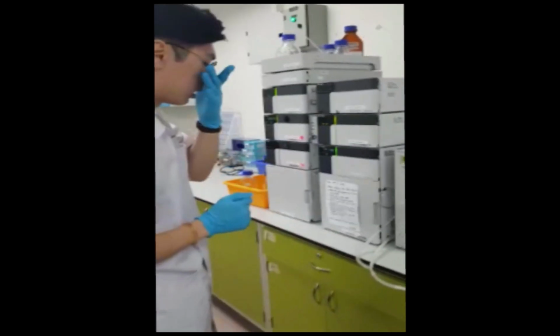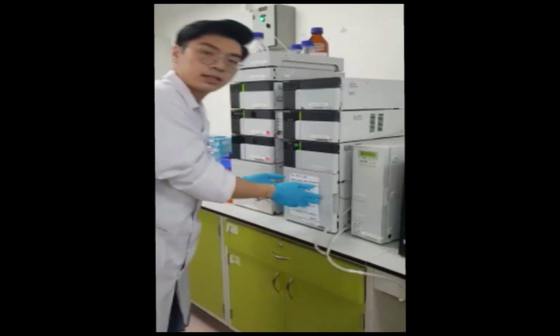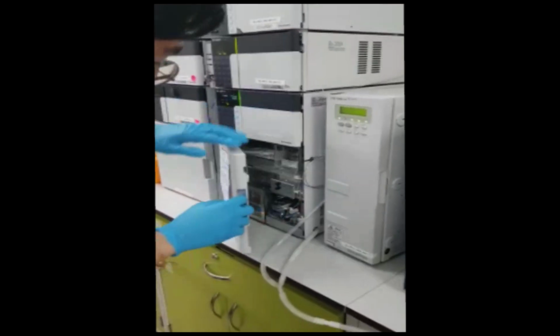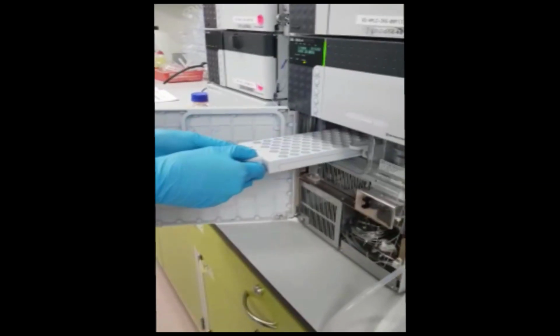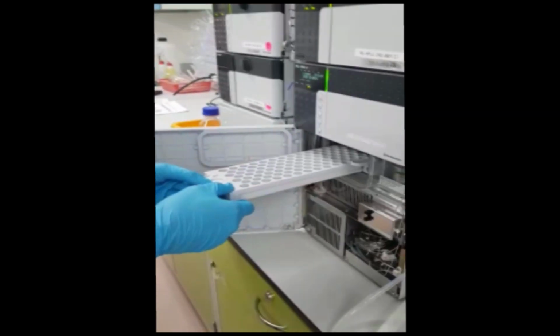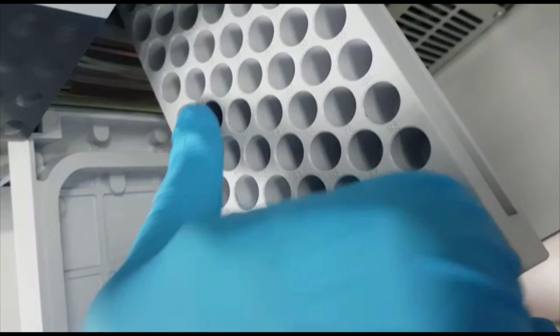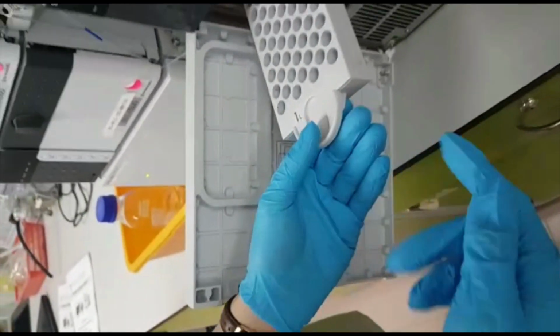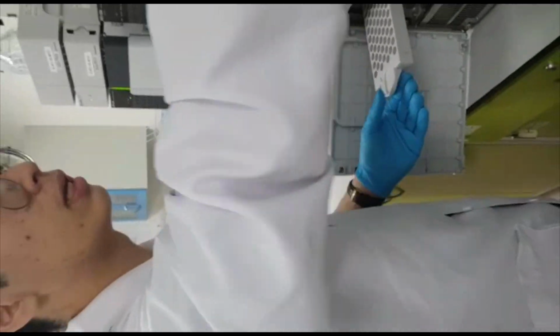And then another important thing is the auto sampler, where I'm going to open it, and this is the sample valve. So actually, as you can see, you don't have to really pull it out. 3, 4, 5, 6. So later, when we put in the sample here, we have to also adjust the labeling in the computer accordingly.